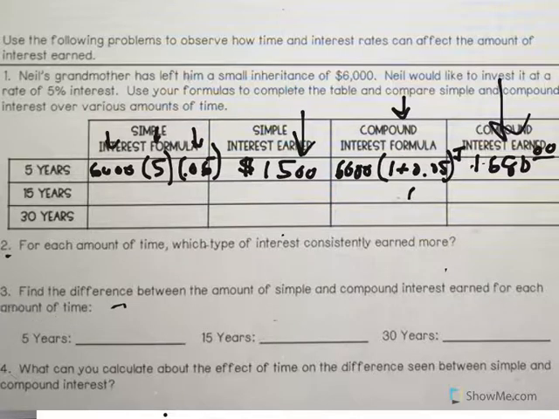Okay, this time we're going to do 15 years instead of 5. So same type of thing. It's 6,000. That's what I started off, times now 15 years times 0.05, and that's my percent. And I get 4,500. Now here comes the tricky part.